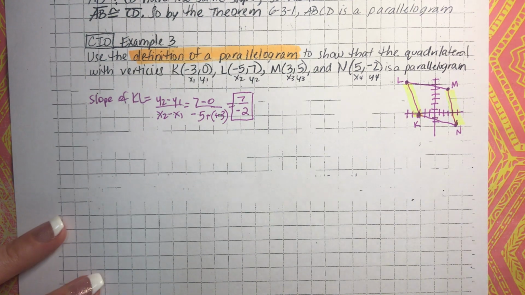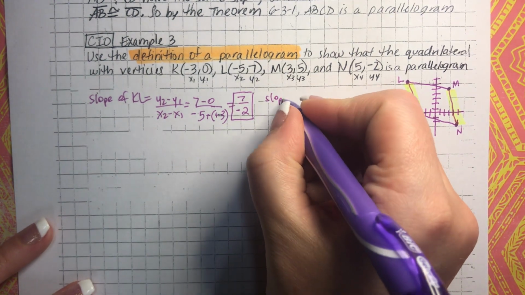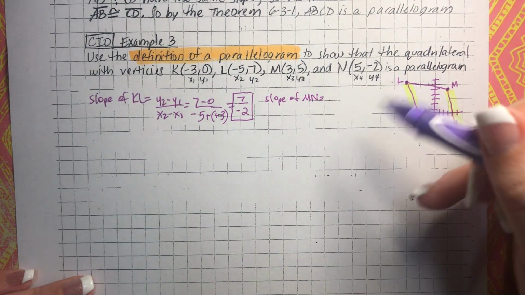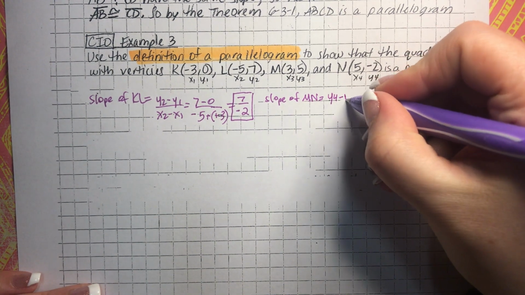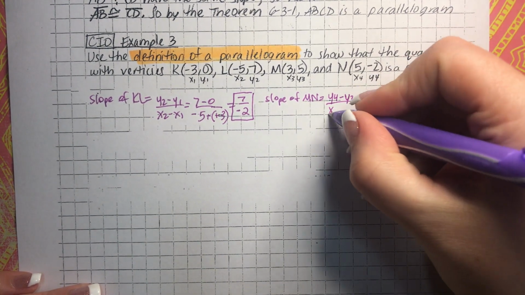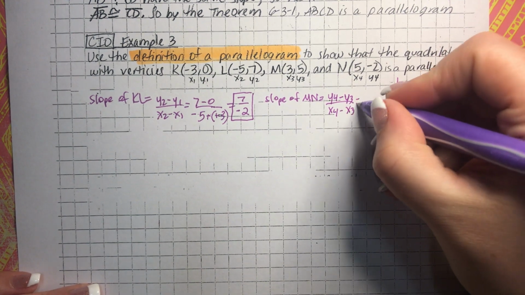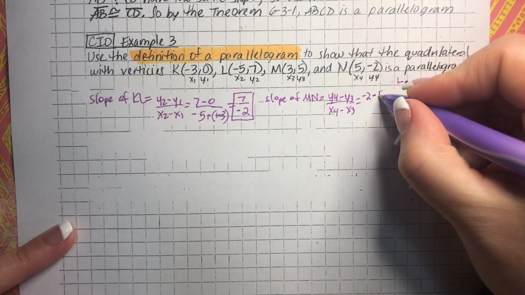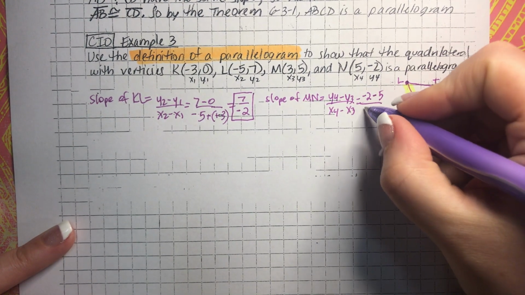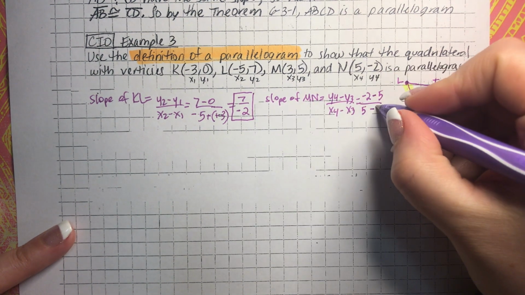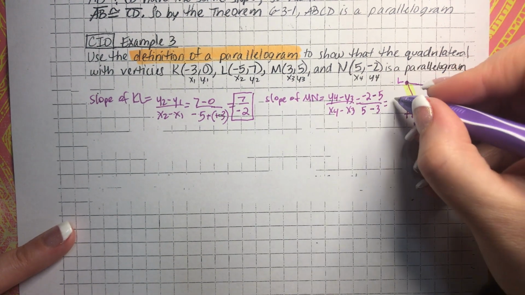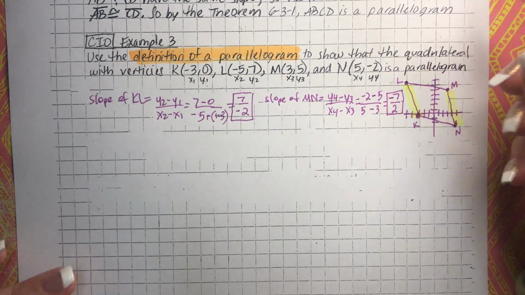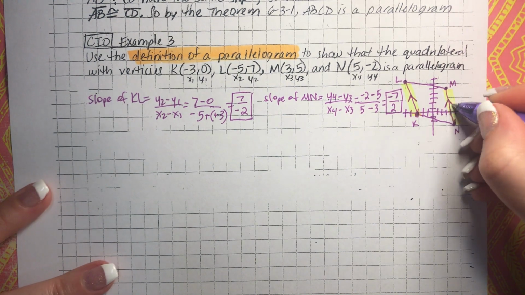Now we have to find the slope of MN. The slope of MN is going to be y4 minus y3 all over x4 minus x3. Y4 is negative 2 minus y3 is 5, all over x4 is 5 minus x3 is 3. That ends up negative 2 minus 5 is negative 7 over 5 minus 3 is 2. So that's the same thing. Okay, perfect. We know that these are parallel, same slope.